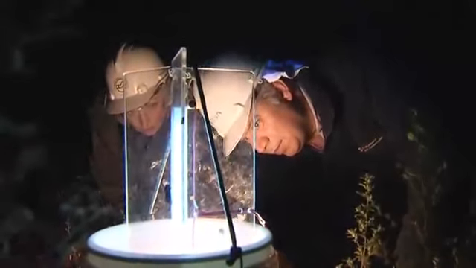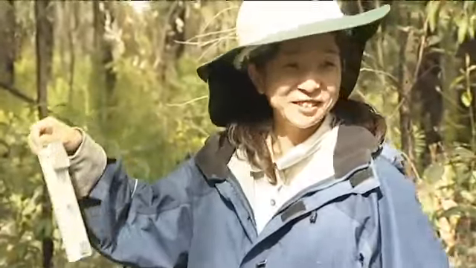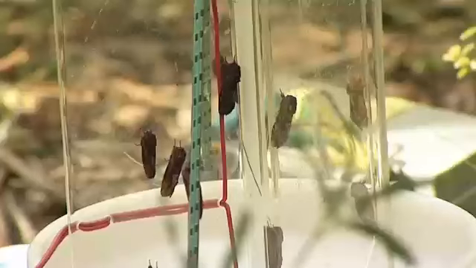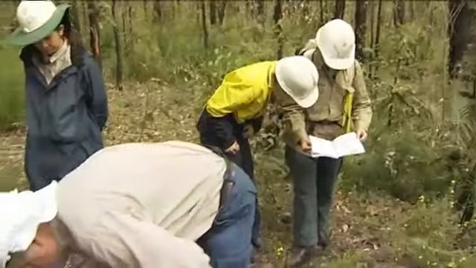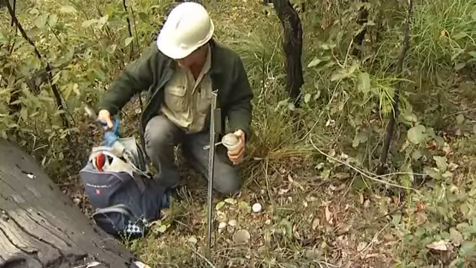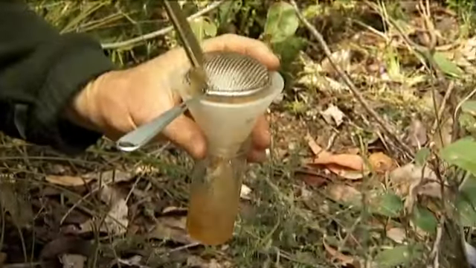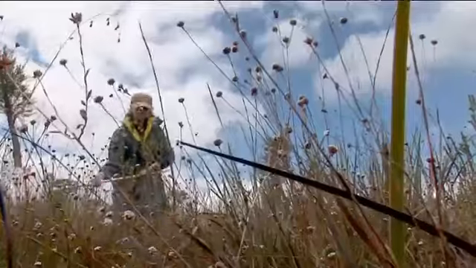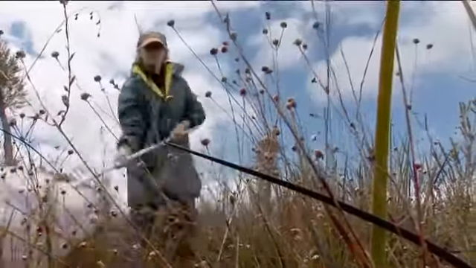Sampling methods include light trapping, pitfall trapping and hand capture. Hand sampling includes sweep netting, beating and hand searching in different habitats.